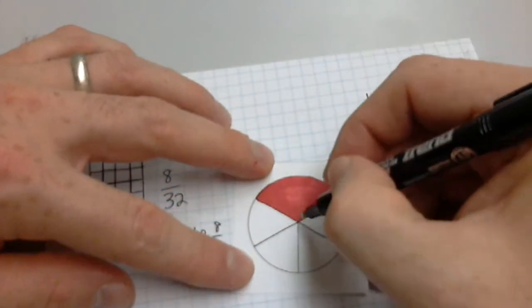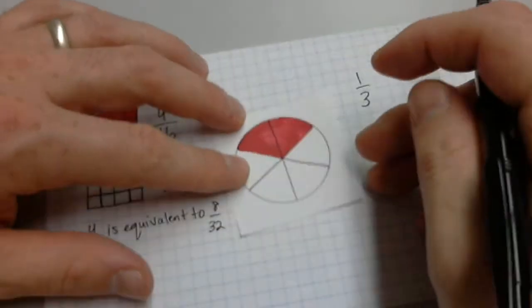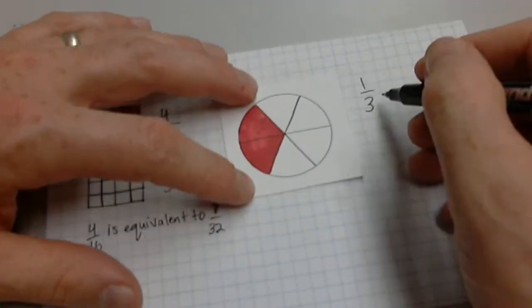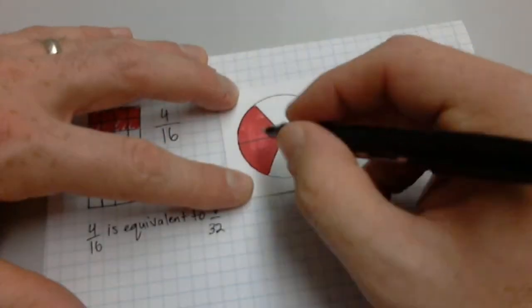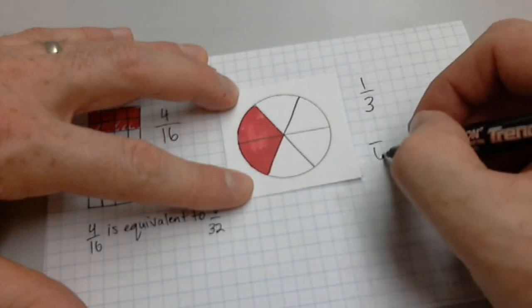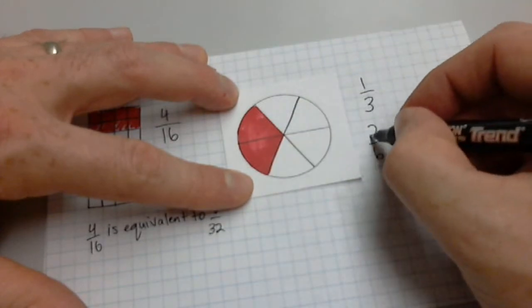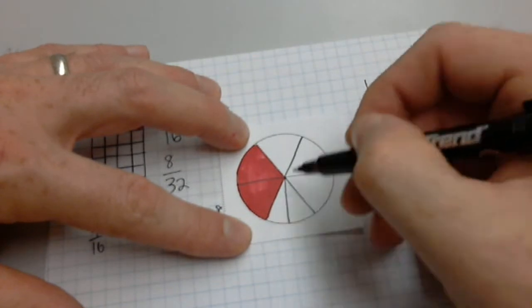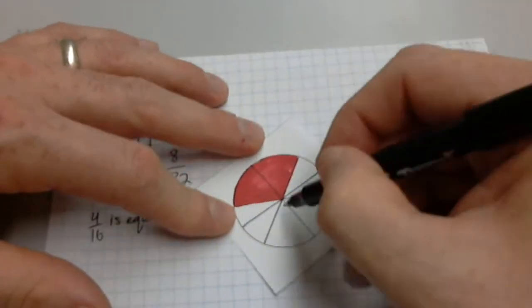now also notice that as I add in extra lines, in each of the segments I add the same number of lines. Okay, I've now added in an extra line in each segment, so I now have a total of 6 segments, and I have 2 of them colored in.